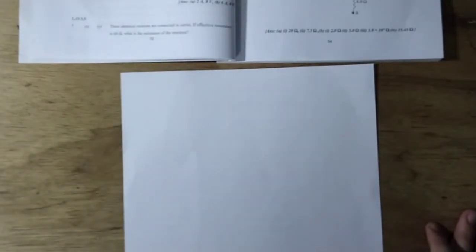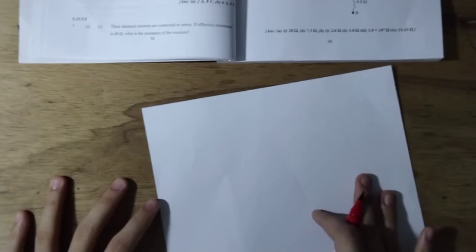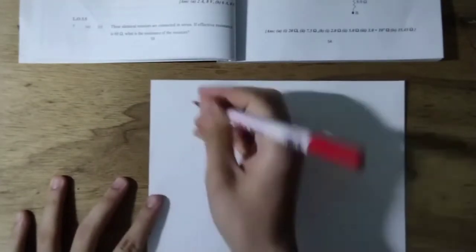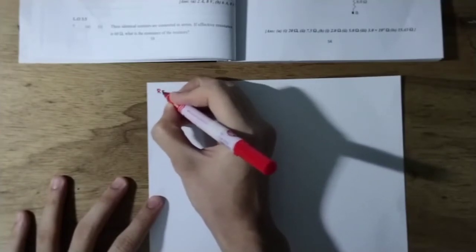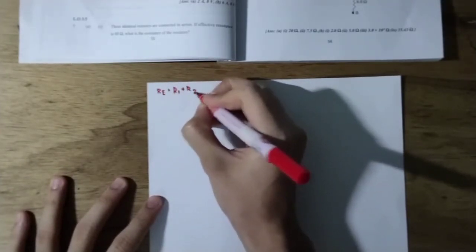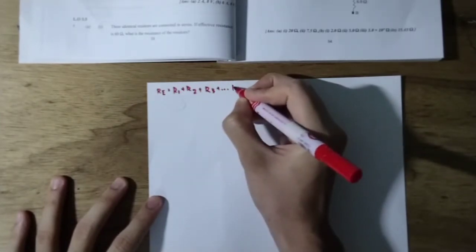So we know the formula of resistance in series is R effective equal to R1 plus R2 plus R3 and so on until Rn.